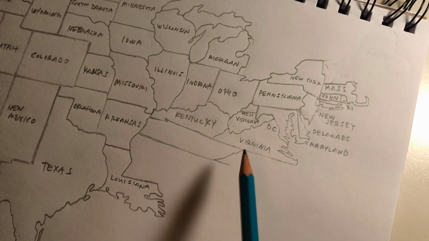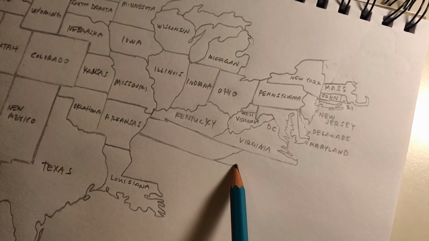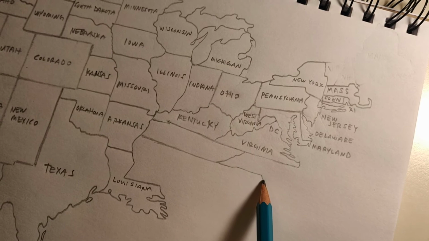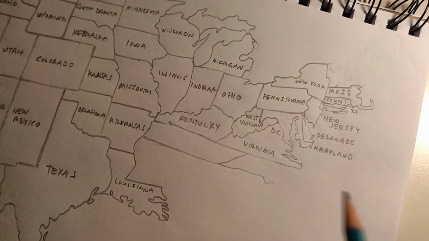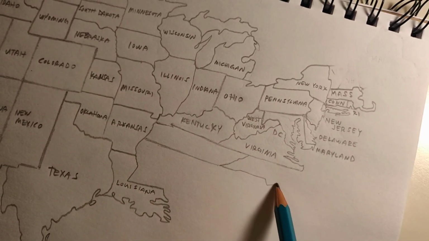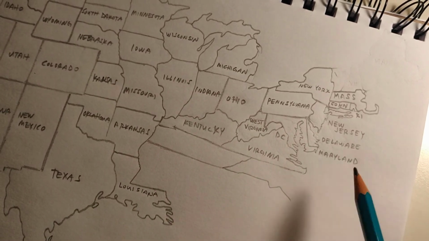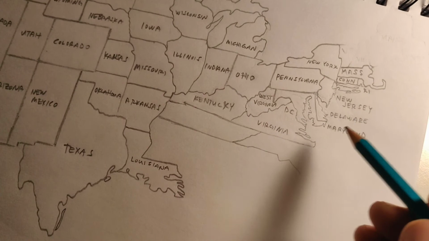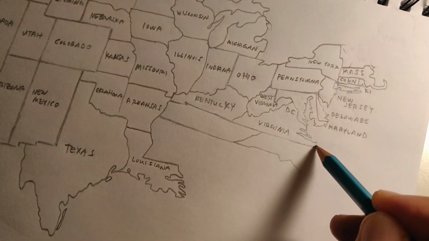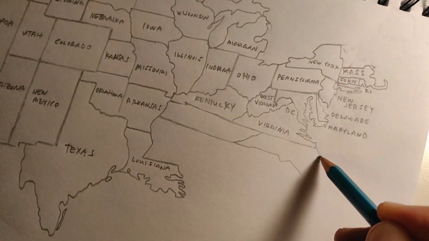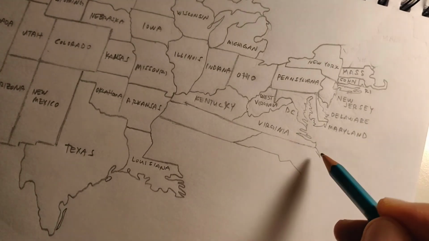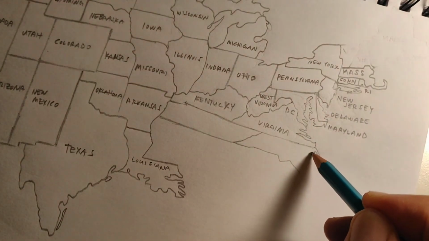And then we have North Carolina, so make a line coming up, straight, down, like a V, and then slant like that. Okay, so right where Virginia is, make a little sharp line like that. And we're gonna make some more curves.